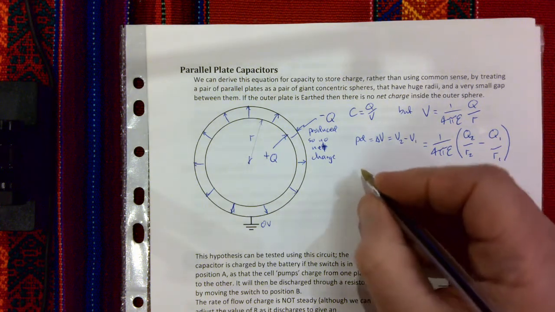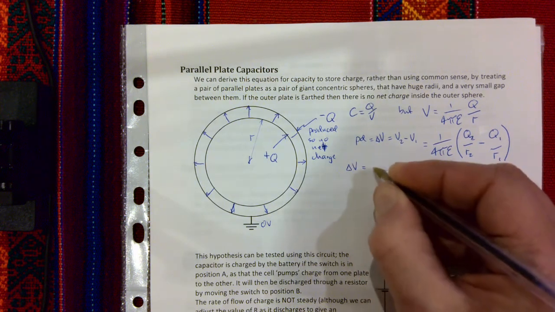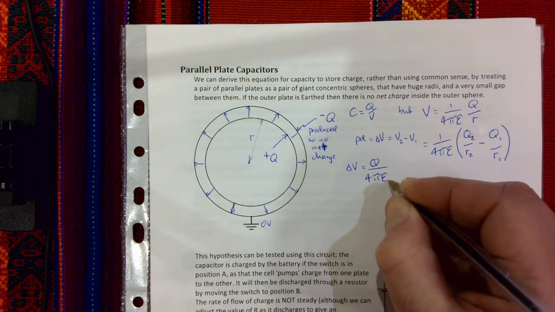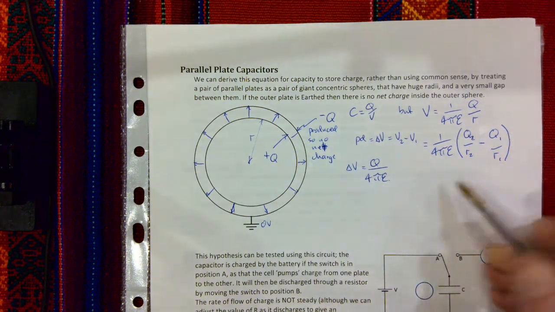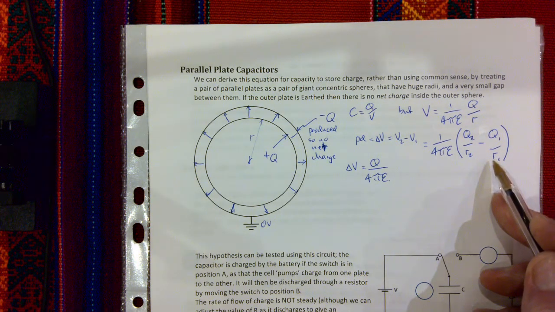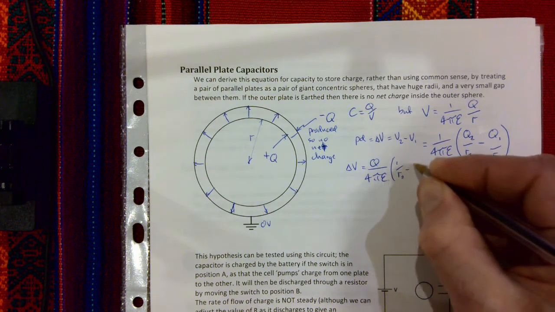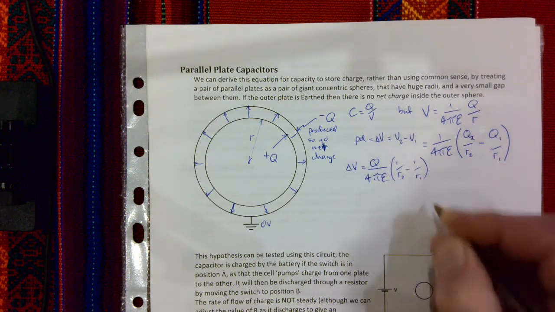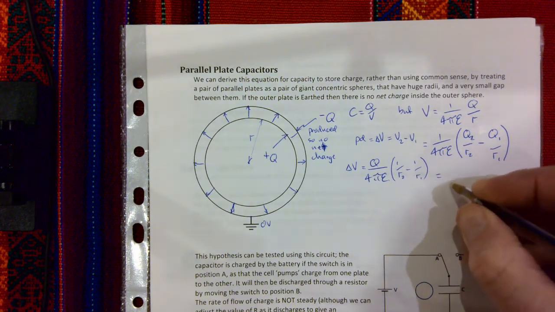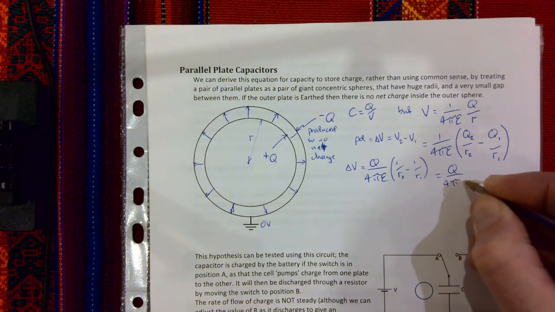We haven't got a lot of space, so I'm going to be a little bit sneaky here. So delta V equals Q over 4 pi epsilon, and then obviously that's going to be 1 over R2 minus 1 over R1. But I'm going to put them together. Let's cross multiply that and get that cleaned out a little bit more. Let's check if I can remember my maths here.